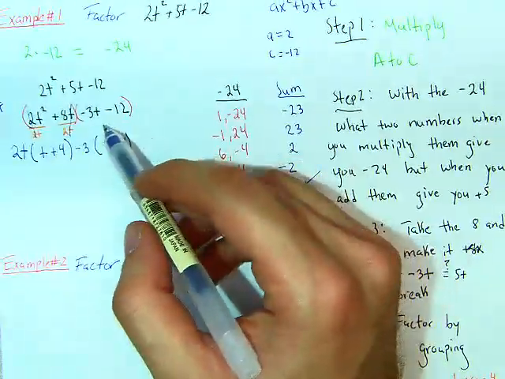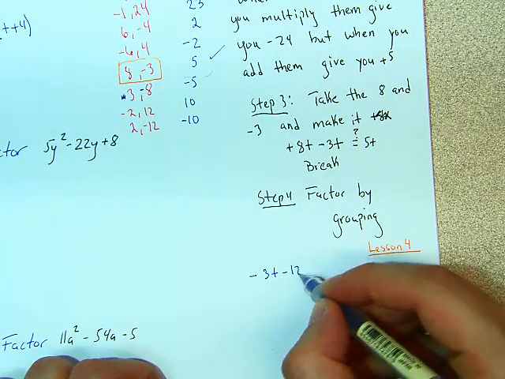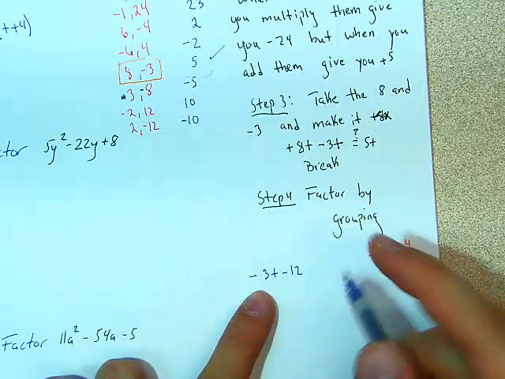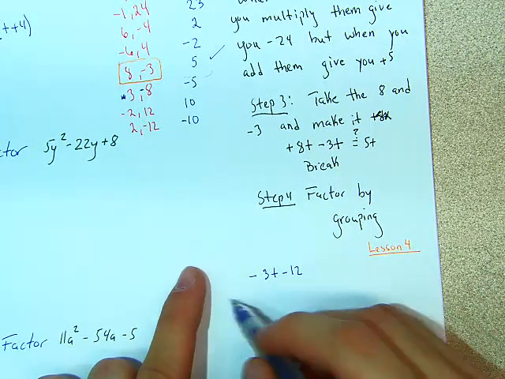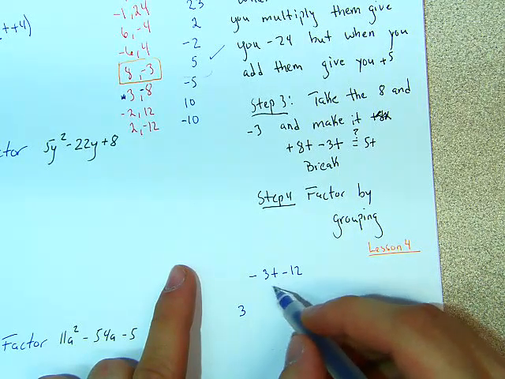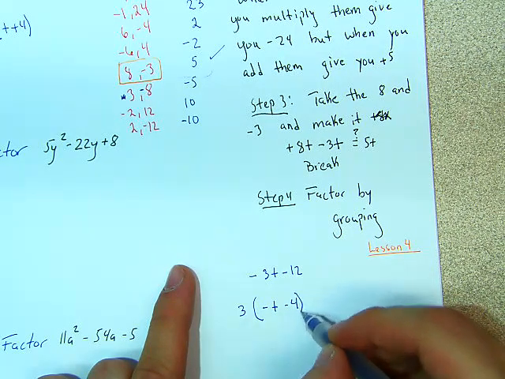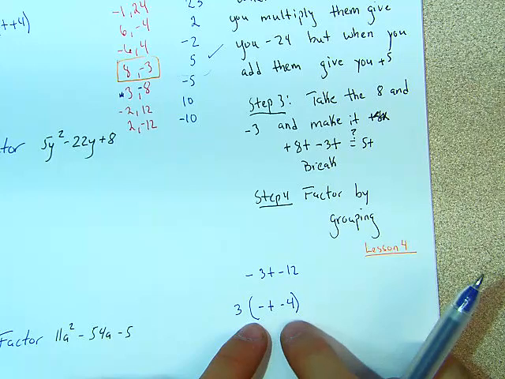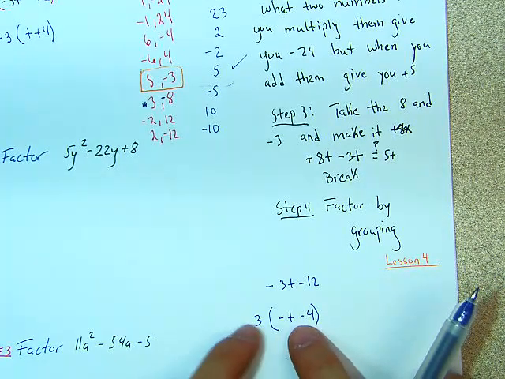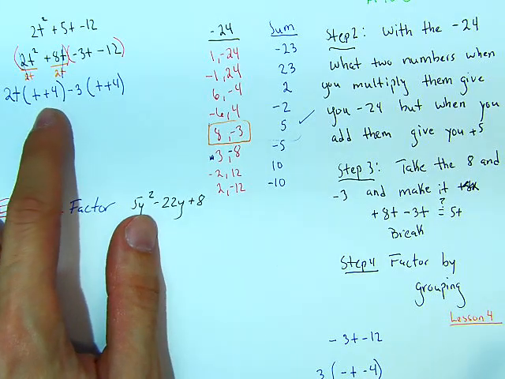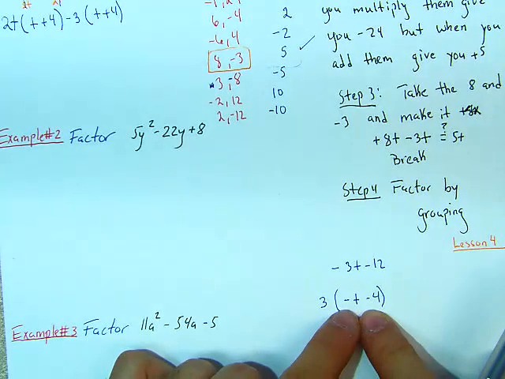For example, I'll show you a little extra step over here just for your own sanity. If you have minus 3t minus 12, right? Let's say you factored out a 3. You said, Mr. G, the GCF is 3. Okay, let's do that. What happens if you take out 3? Negative 3t divided by 3 is negative t, and negative 12 divided by 3 is minus 4. And you're 100% correct. Mathematically, you're correct. But remember, does this help us? Because you have a negative t minus 4. What did we have here? We had a t plus 4. These two are not the same, okay? And so that won't help us.